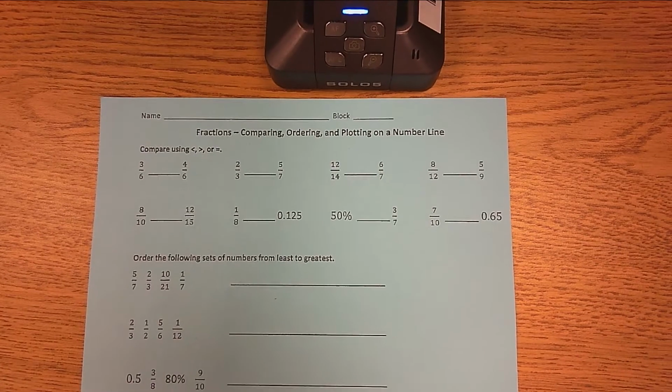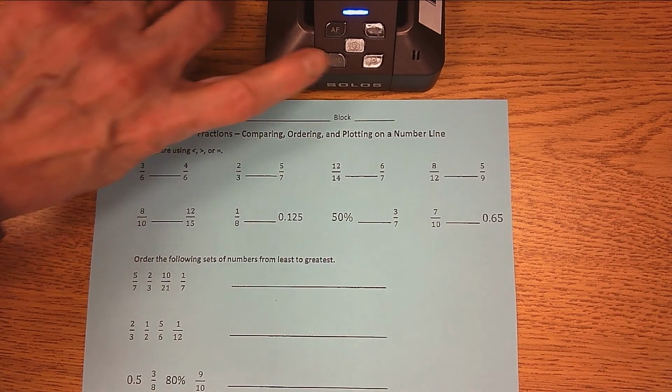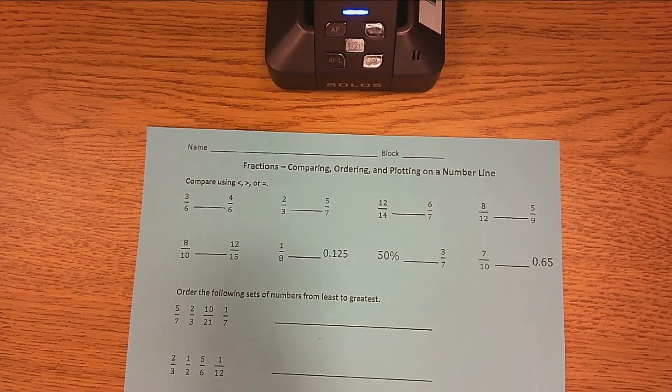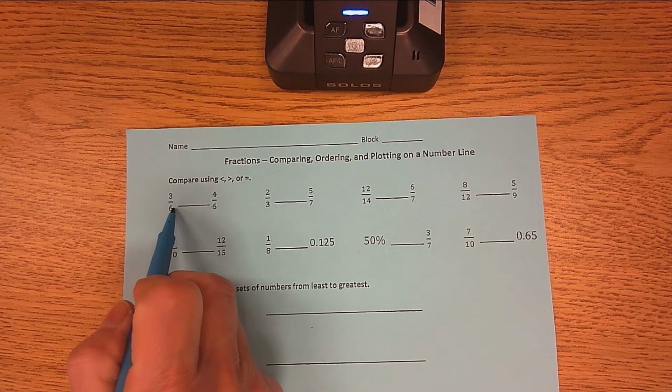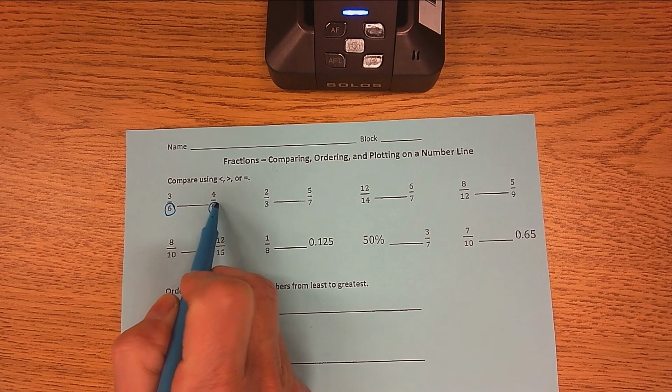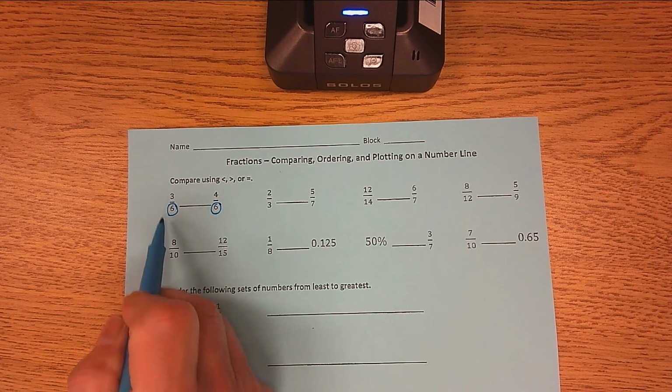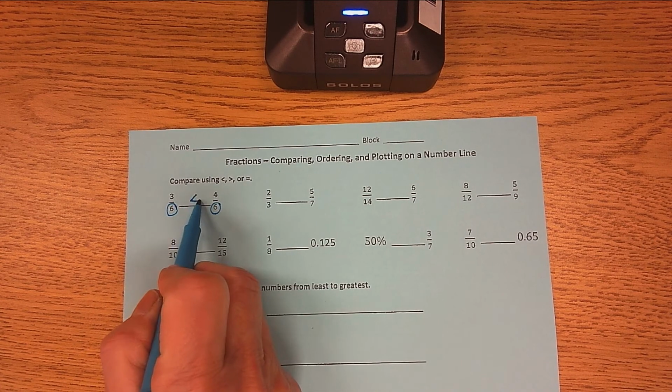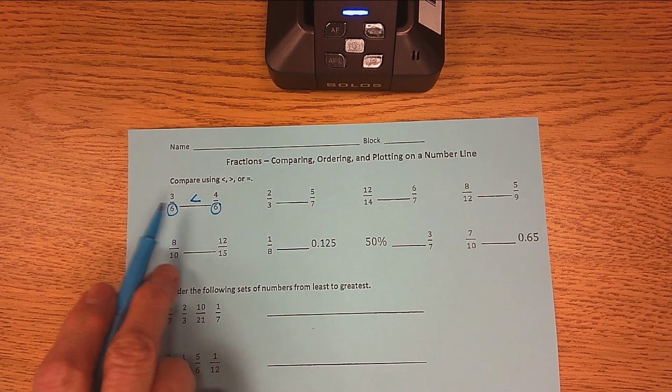Okay guys, let's see how this first section went up here. So we were comparing the first one, 3/6 and 4/6. They have the same denominator, so we don't have to do much work here. We just compare them. So 3/6 is less than 4/6 because the numerator here, 3, is less than 4.